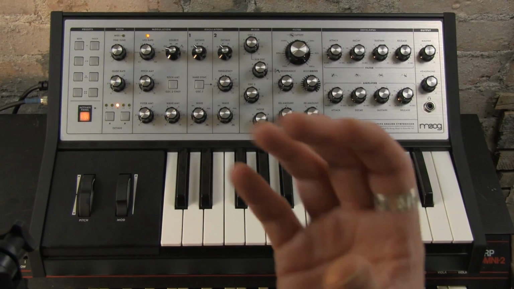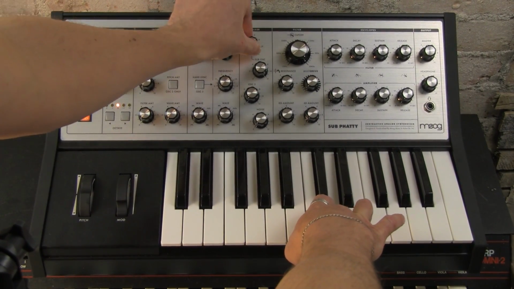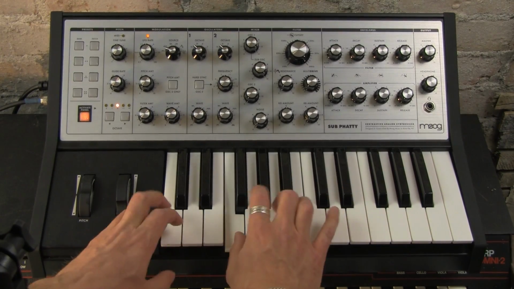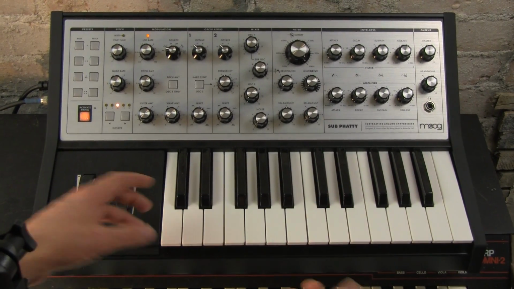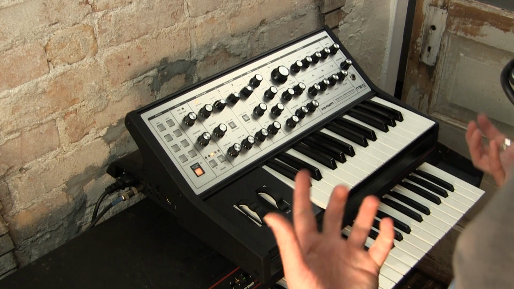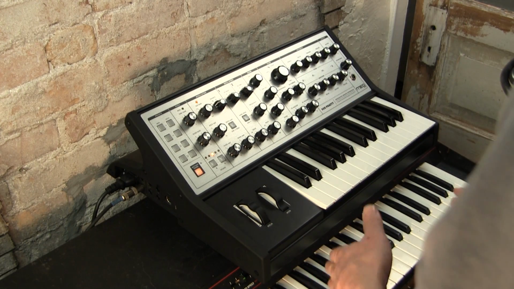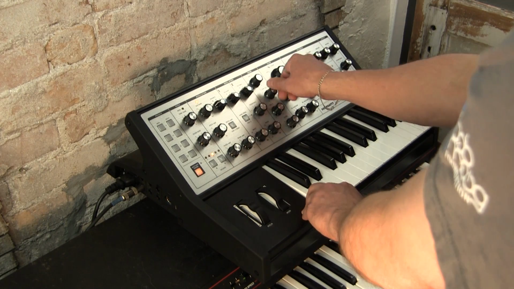You can hear the volume go up, but there's also a little bit more that happens. So that is a big low end, and it also has that Moogy warmth even before we get to the filter, which is pretty awesome.